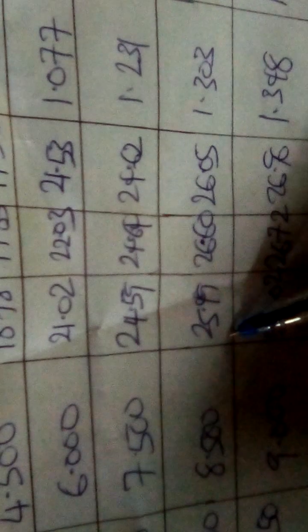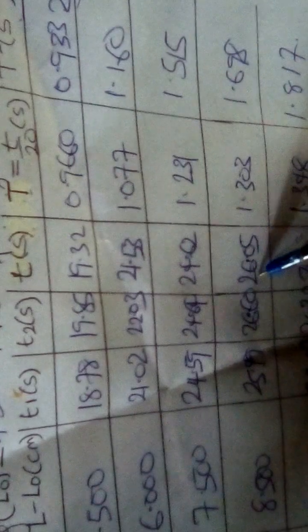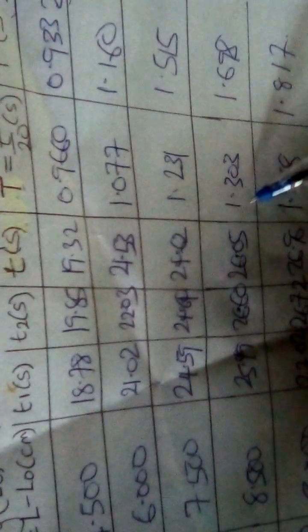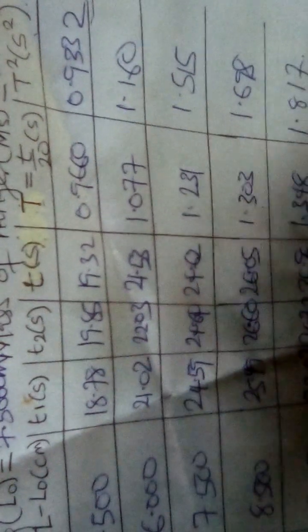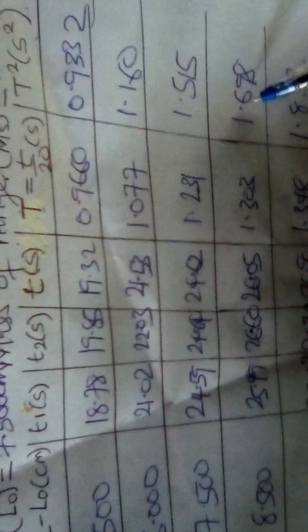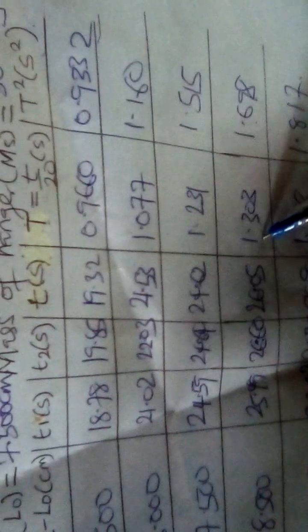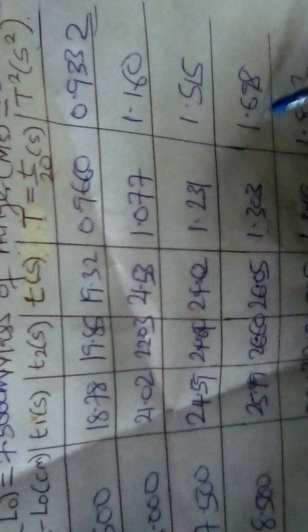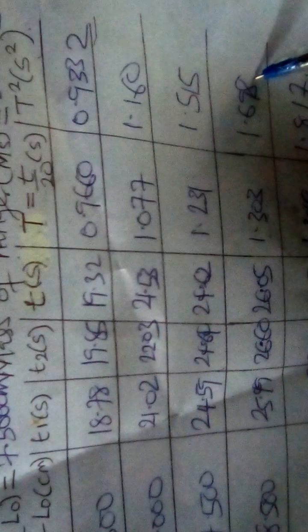The mean time is 26.05 seconds. The period is 26.05 divided by 20, which is 1.303 seconds. Period squared, 1.303 squared, gives 1.698.